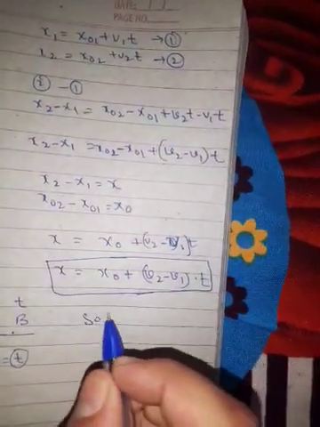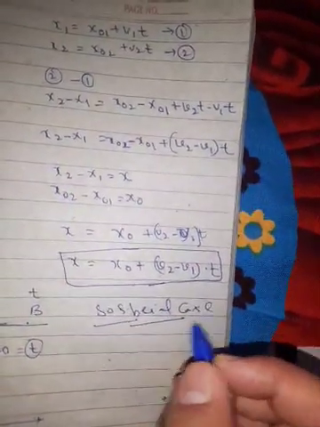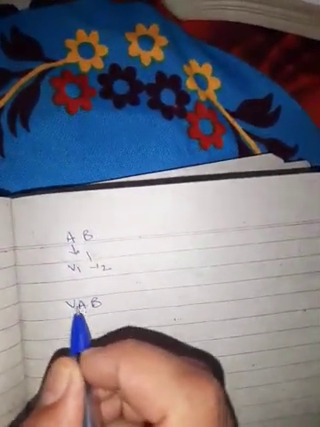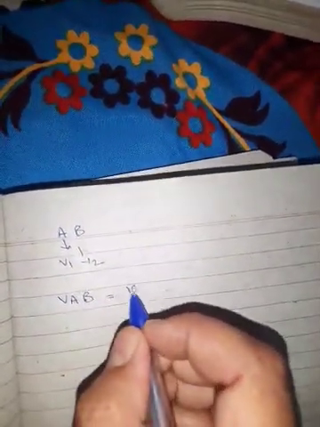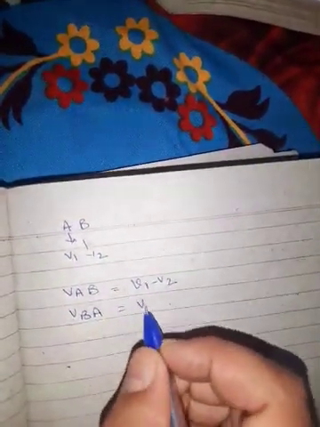So here are some special cases which I am going to discuss. Clear students? Special cases, listen carefully. One thing you have to remember: if we have object A and object B, its velocity is v1 and its velocity is v2. If we find the relative velocity of A with respect to B, we write A first, then B later, so it is v1 minus v2. After that, B with respect to A, we write v2 minus v1. Both cases are simple here.